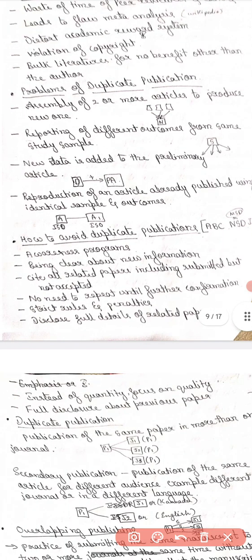So how to avoid duplicate publications? Awareness programs should be done, so that they know about scientific misconduct.